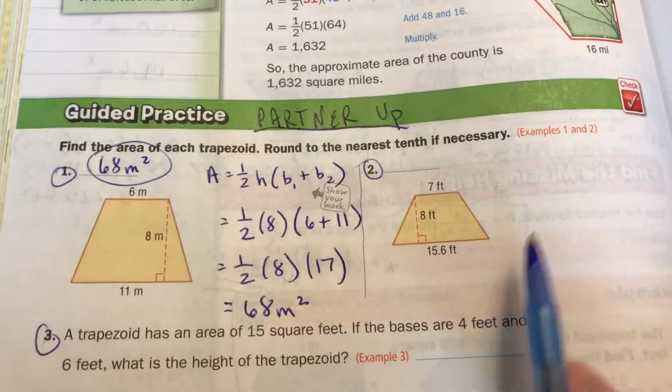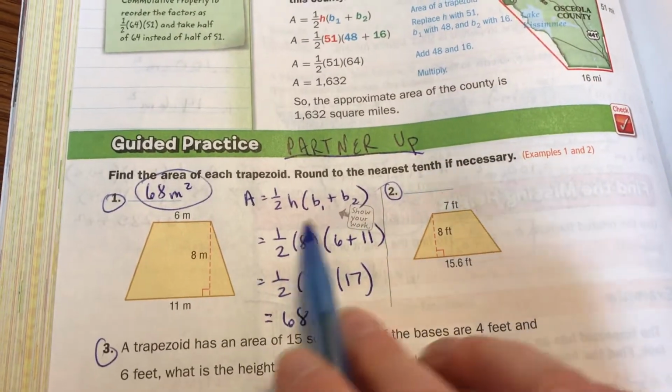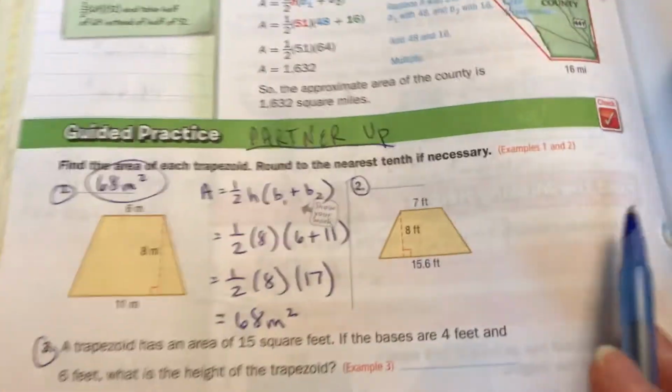All right, now find the area for this trapezoid. Make sure you show your work by showing what numbers you plugged into the formula.